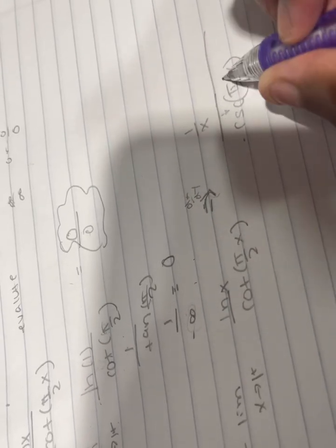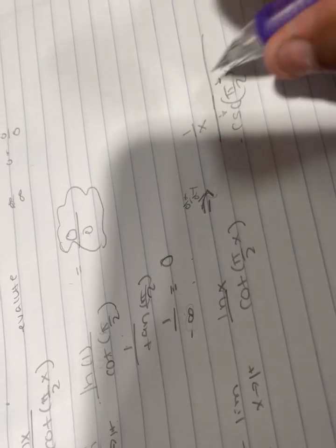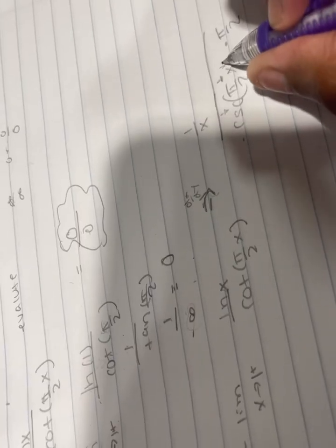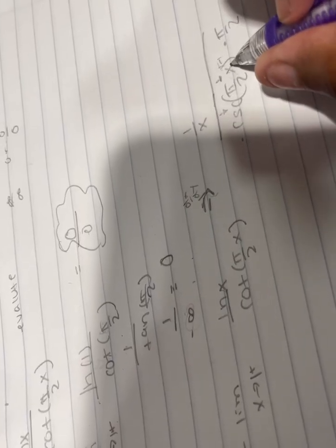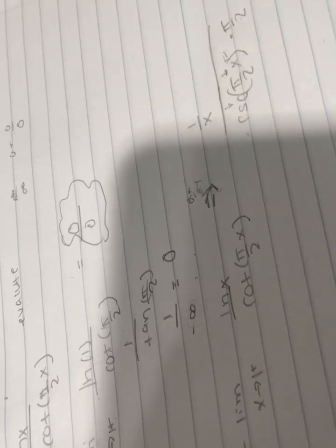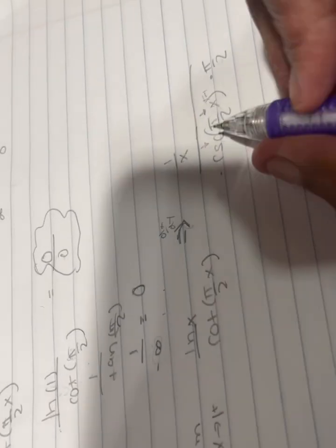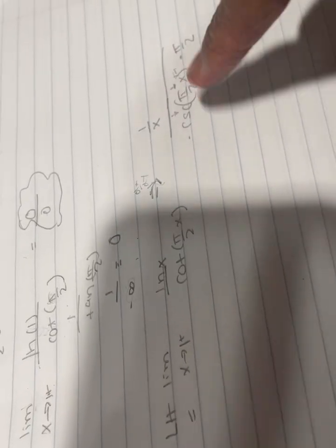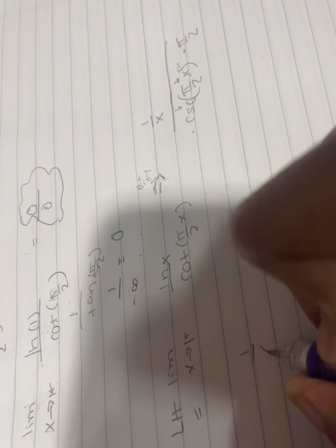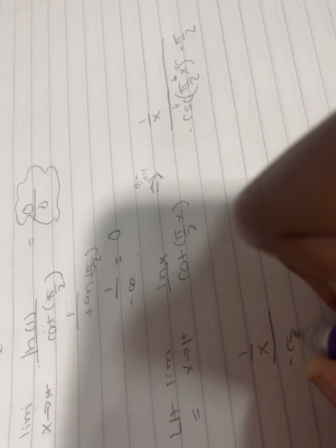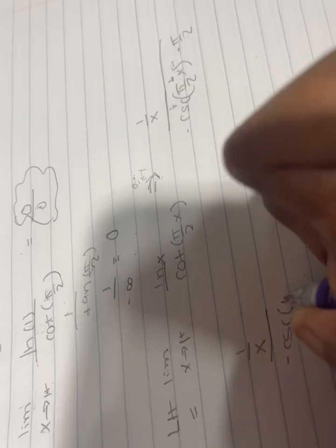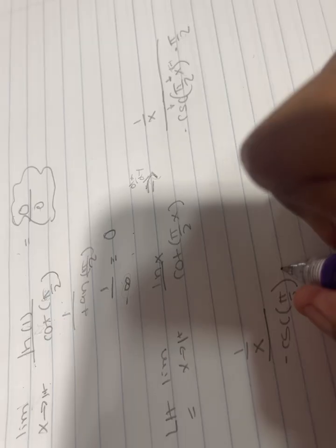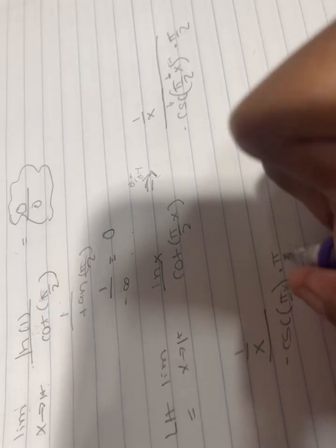This is the first part, and then I have to look inside, and it is going to be times pi over 2, because the power is 1 minus 1, which is 0, and x to the 0th power is 1. That's how you get that for the inside of the function. Now I go down again and simplify: I have 1 over x over negative cosecant of pi over 2x times pi over 2.